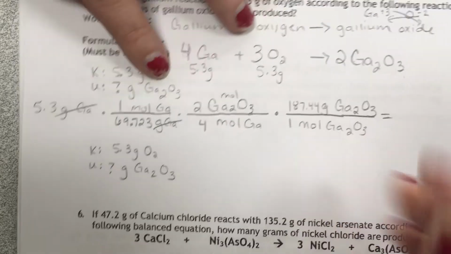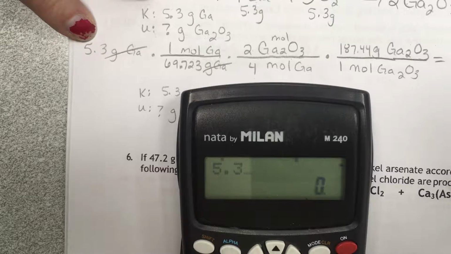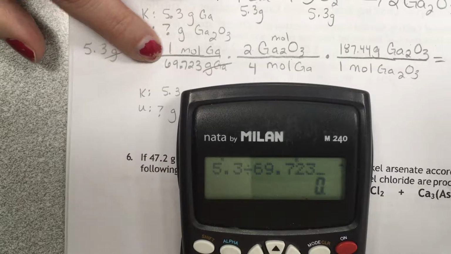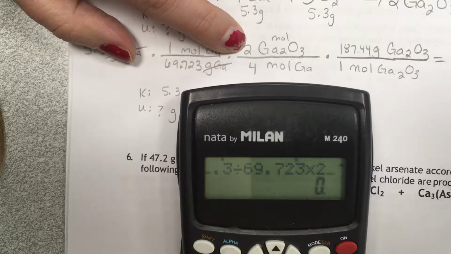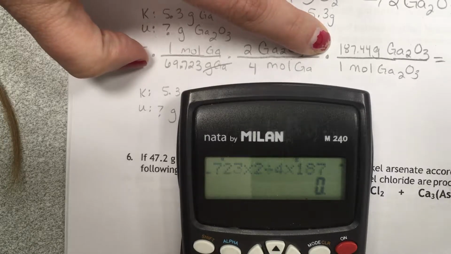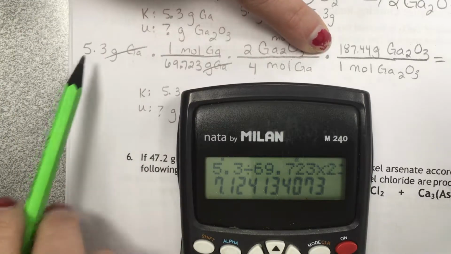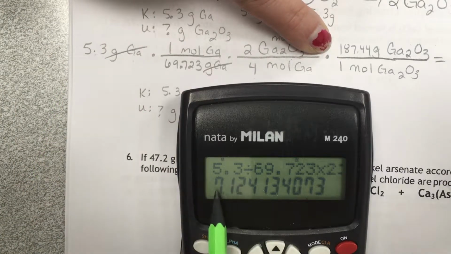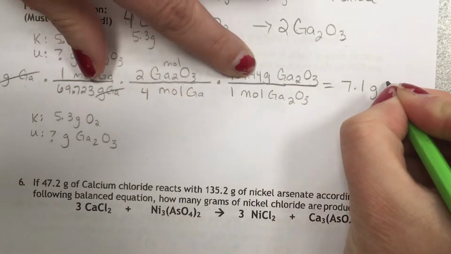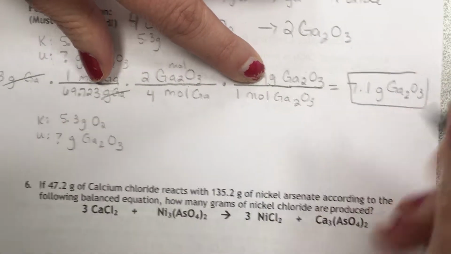So we just calculate it now. So we take 5.3 divided by 69.723 times 2 divided by 4 times 187.44. 7.12, we have 2 significant figures, so 7.1 grams of gallium oxide can be produced with that amount.